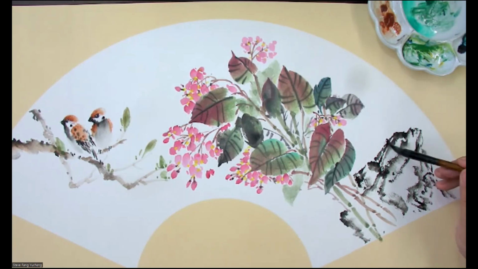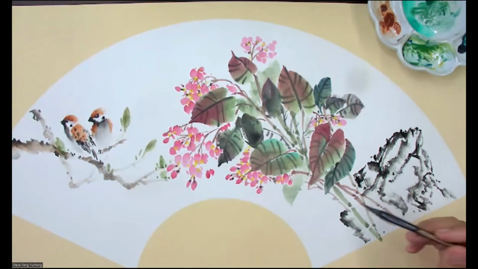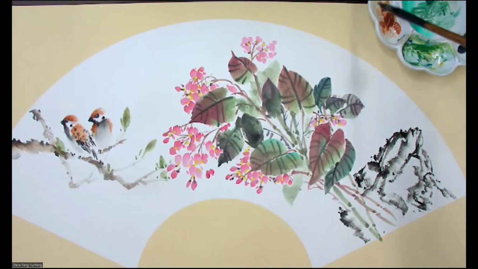If you still remember the landscape, we said the stone: outline, texture, dotting, coloring, and the wiping. That's the steps we learned. First, you can do outline, then you can do the texture. We actually do that together. So next one, just coloring.